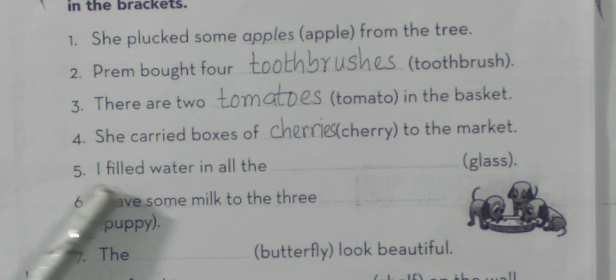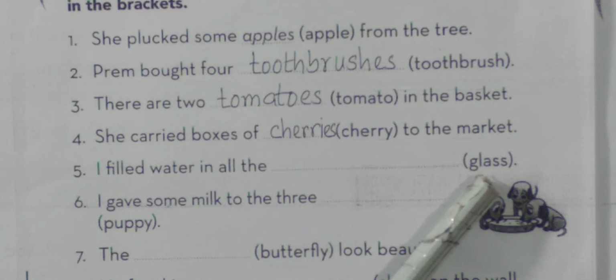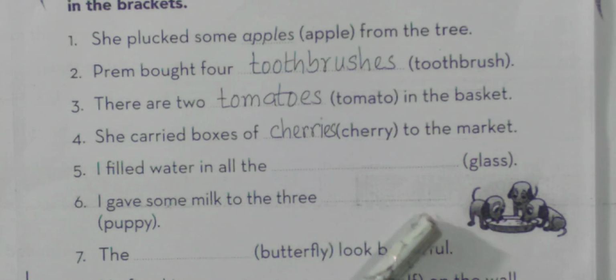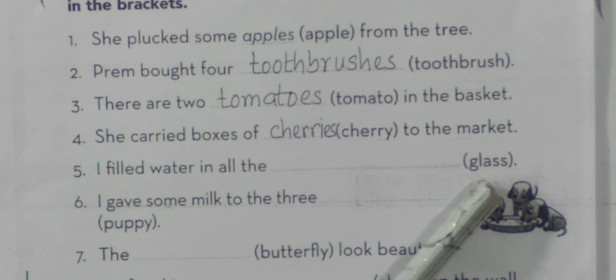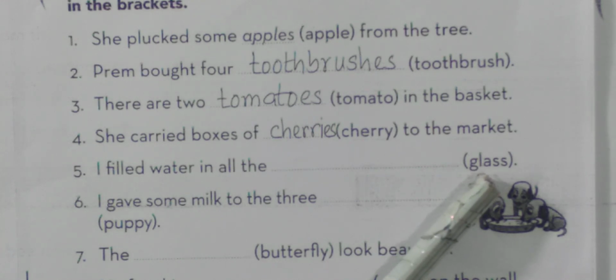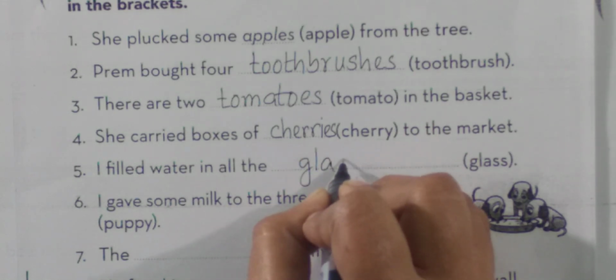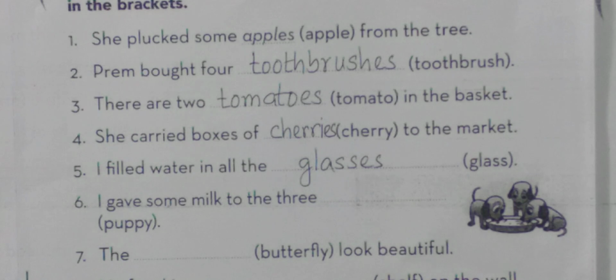Now we will go to number 5. I filled water in all the glass. Now look at the word glass. You will find double s at the end of the word glass. And how will you make it plural? Do you know this one? You will just add es to make it plural. So if you find sh, s or double s at the end of the noun, you will add es to make it plural, okay? Now look, what will be the answer? Glass will be glasses, right?